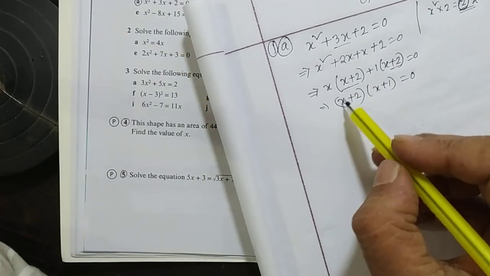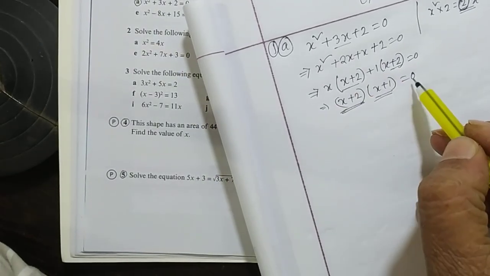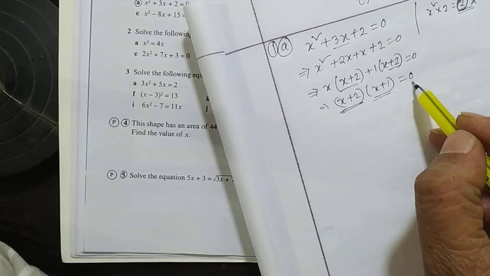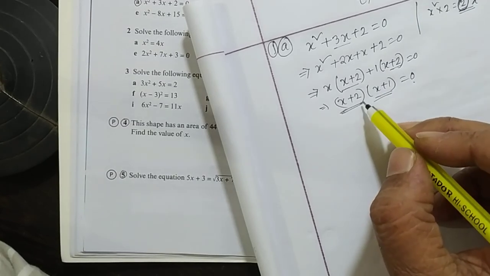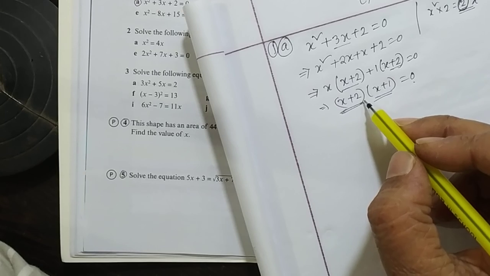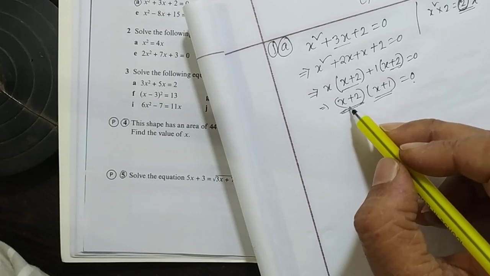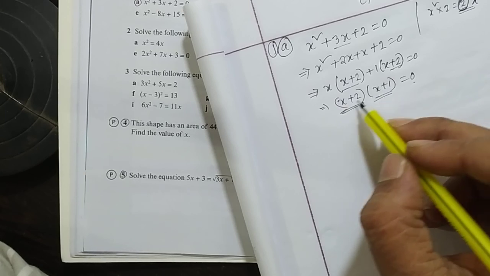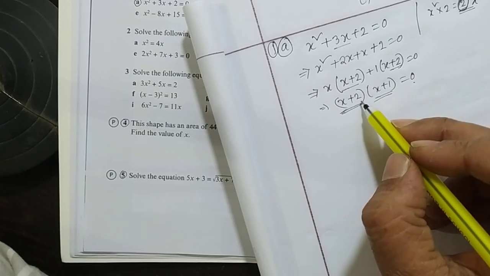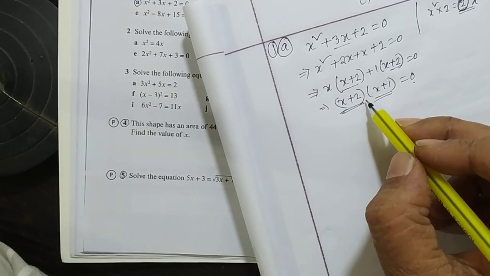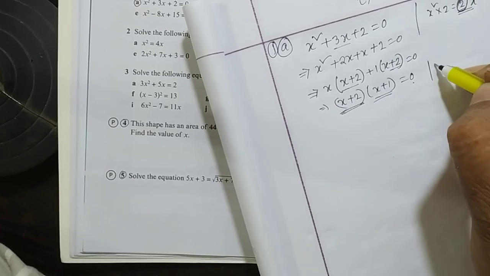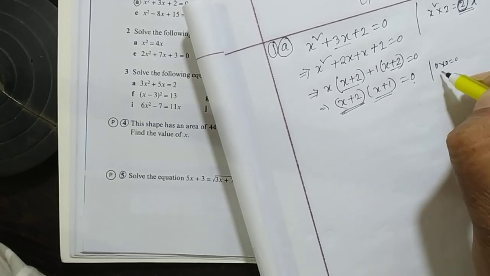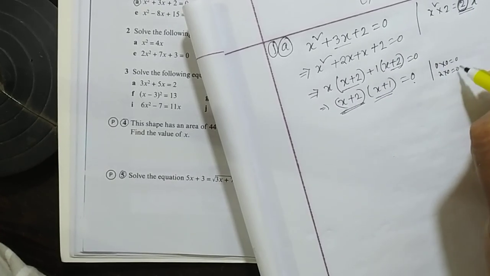Now look, here two terms multiplied with each other, the result is 0. When we get this type of situation, either each term is equal to 0 or one term between these two terms is 0. Suppose 0 multiplied by 0 is equal to 0, or 2 multiplied by 0 is equal to 0, like this.